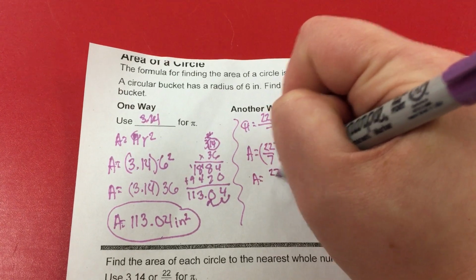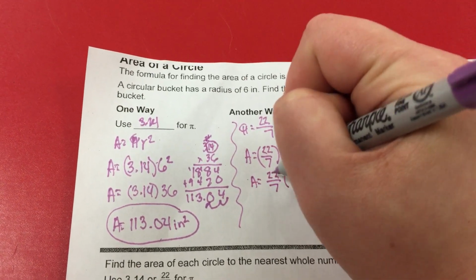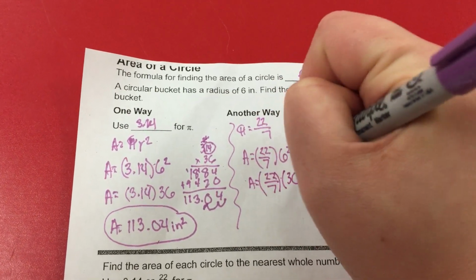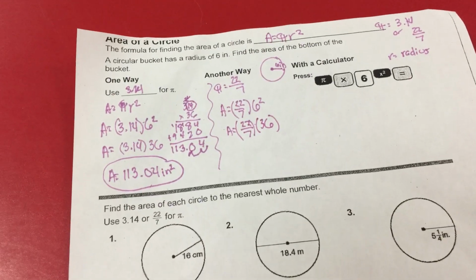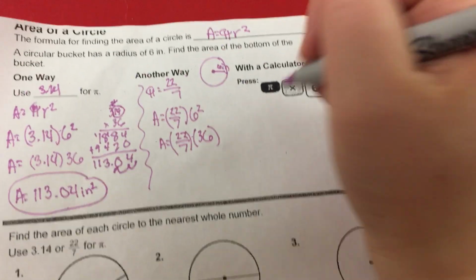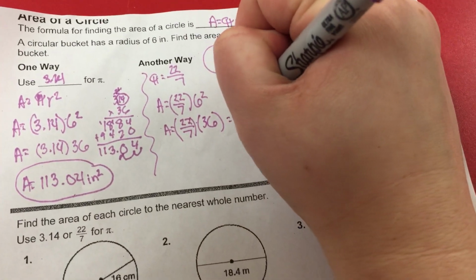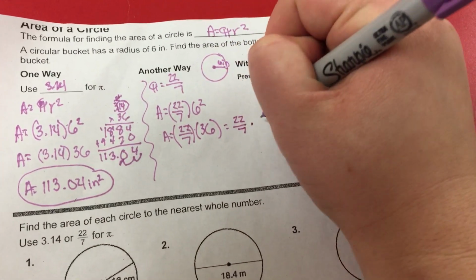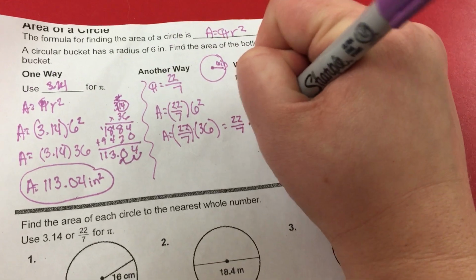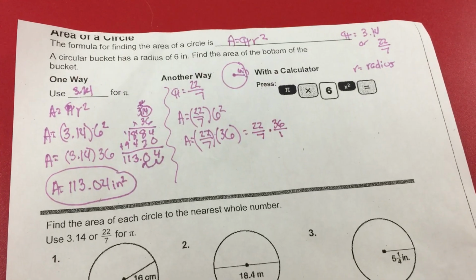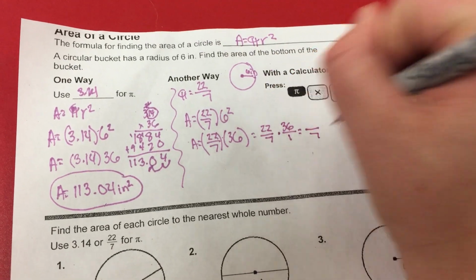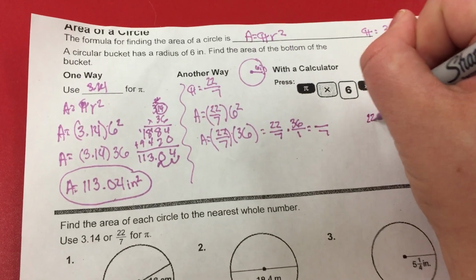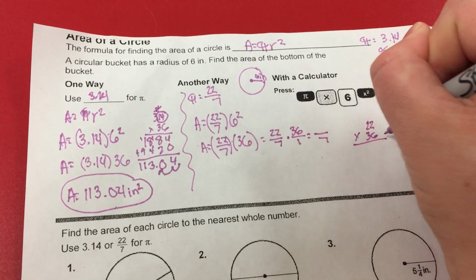Area equals 22 over 7 times 36. Again, I need to write that as a fraction. So I'm going to have 22 over 7 times 36 over 1, because that equals 36 wholes. And then I need to do my multiplication. 7 times 1 is 7. And I don't know 22 times 36 off the top of my head.